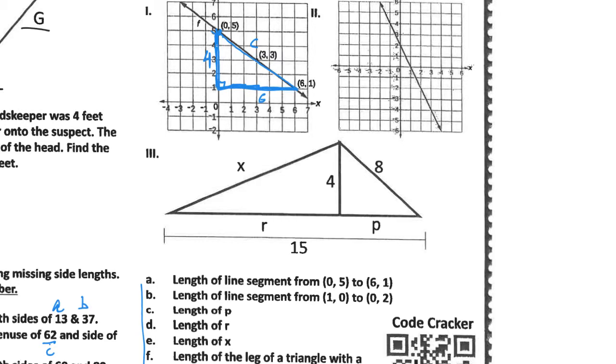Okay. So B is the same idea. You're just going from 1,0 to 0,2. It might help to draw that on here. So 1,0 to 0,2. Let me use a different color here so it shows up. So we have those 2 points. Again, drop a right triangle and use Pythagorean theorem.